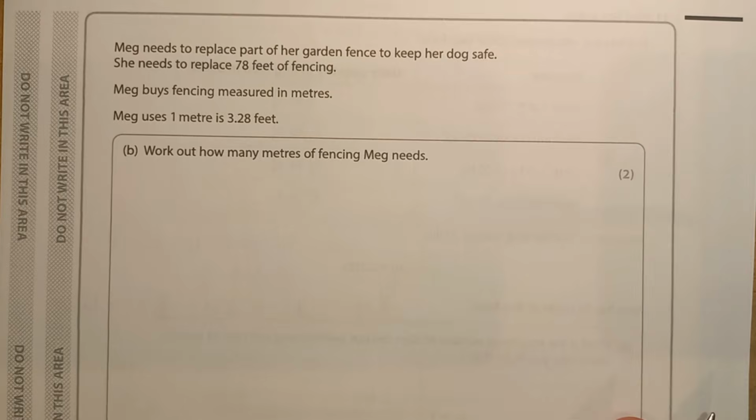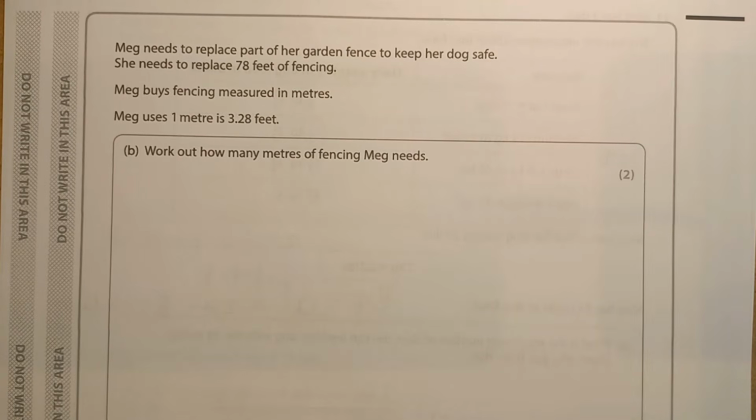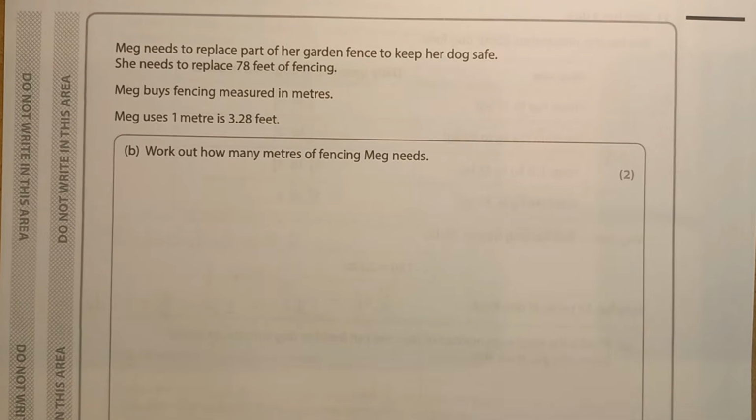Meg needs to replace part of her garden fence to keep her dogs safe. She needs to replace 78 feet of fencing. Meg buys fencing measured in metres. Meg uses 1 metre is 3.28 feet. Work out how many metres of fencing Meg needs.